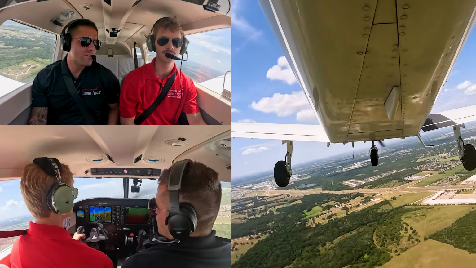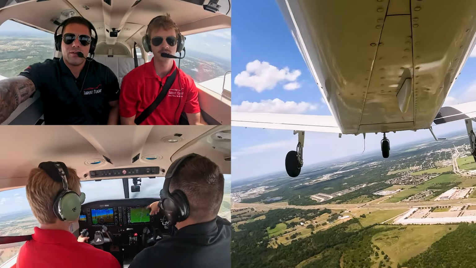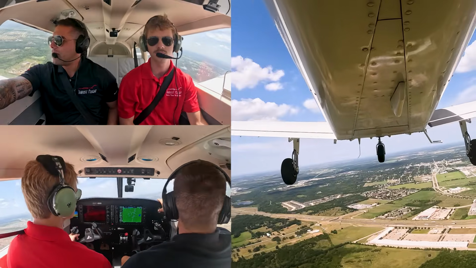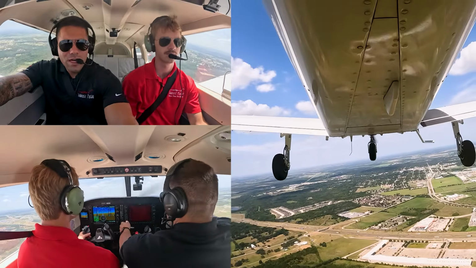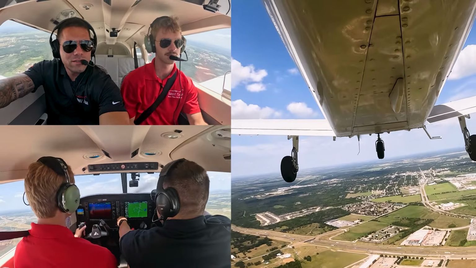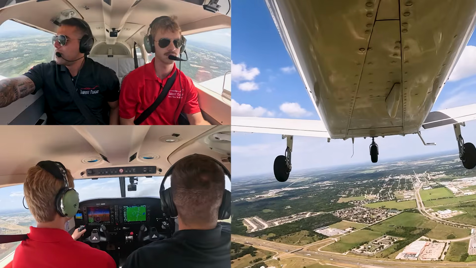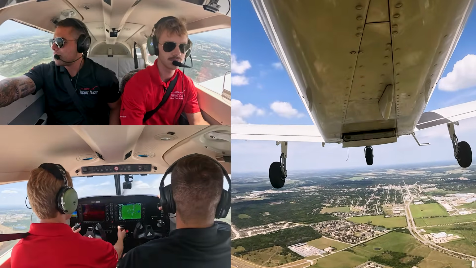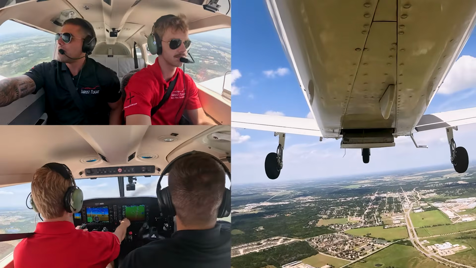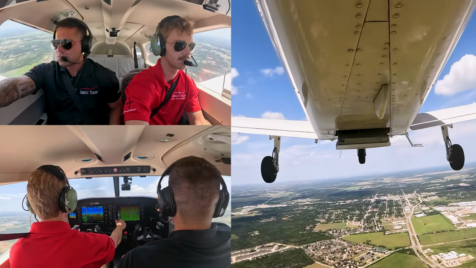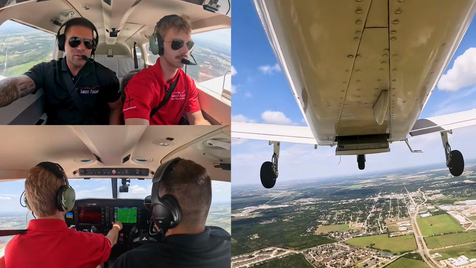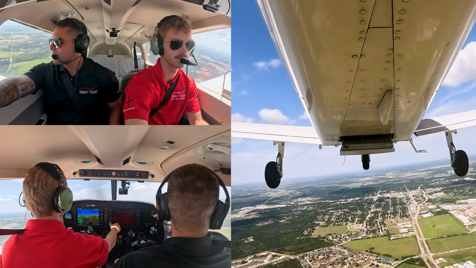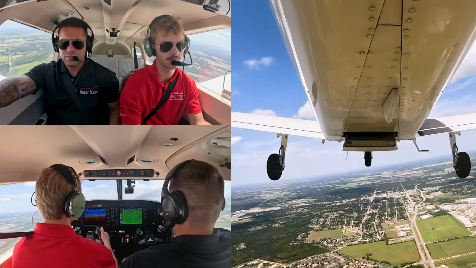to 3,000 above. So let's say, for example, here the field elevation is about 500. We would say we want to recover by 2,000. So I'd bug 2,000, and then we would climb 2,500 to 3,000 above that. So that's for today. Let's go up to 4,500. We'll go 2,500 above. See where that gets us.